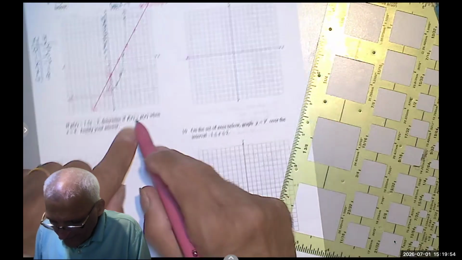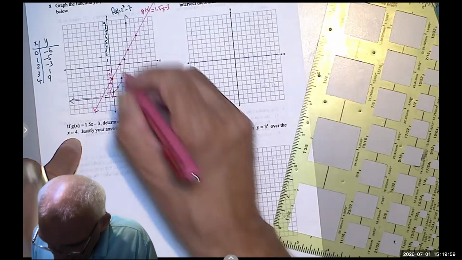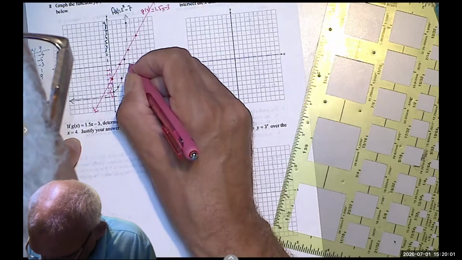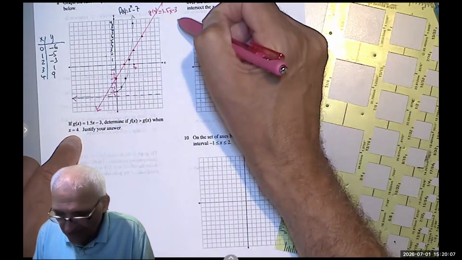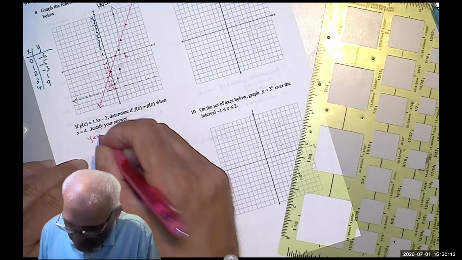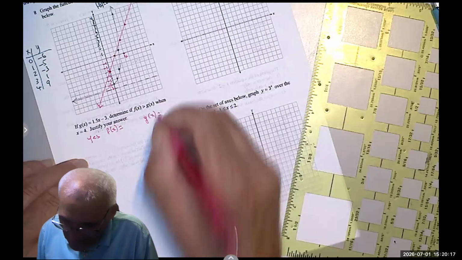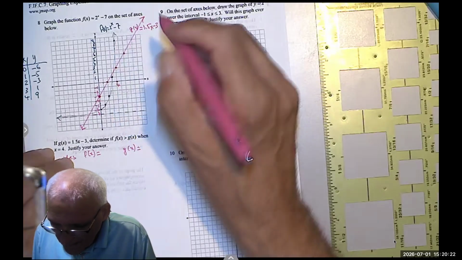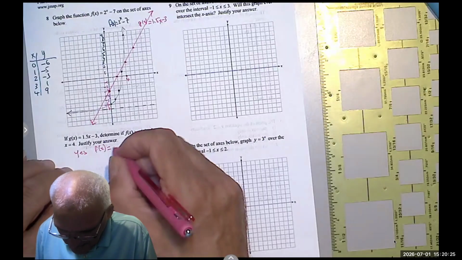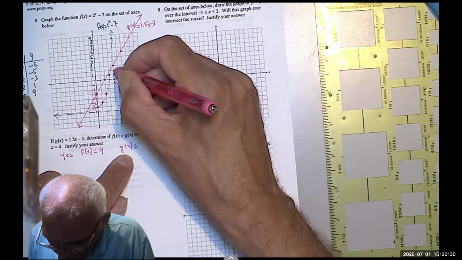Determine if f of x is greater than g of x when x equals 4. Here is 1, 2, 3, and 4. This is x equals 4. Which one is higher? f of x is higher than g of x. Justify your answer. f of x at x equals 4, we said it's 9. But g of x at x equals 4 is 1, 2, 3.